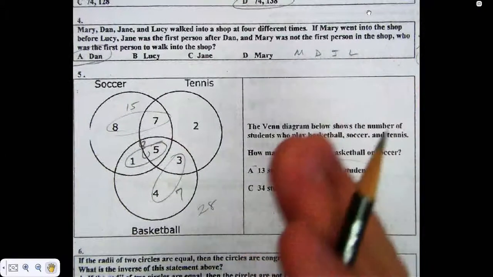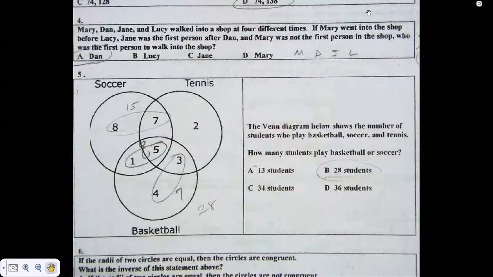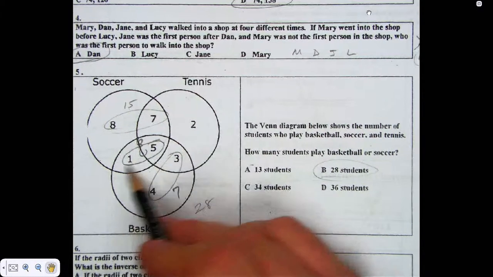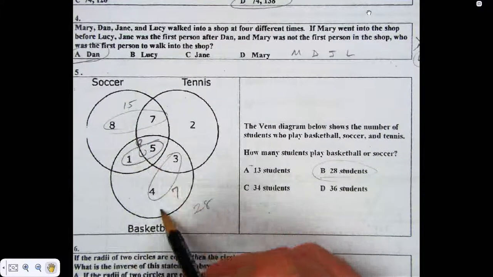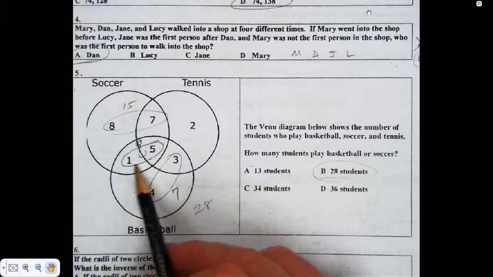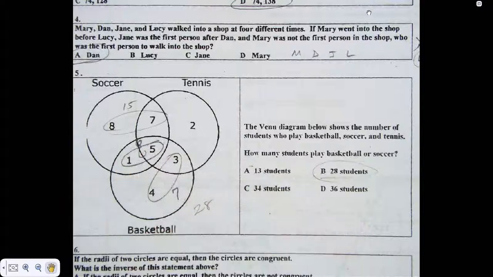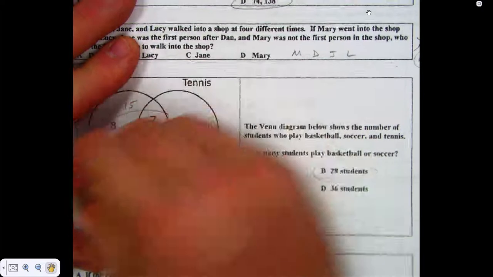If it had been and, what would the answer be? It would have been 6, because these are the people that are in both the circle for basketball and the circle for soccer. Okay? I didn't see tennis. But tennis had nothing to do with it.